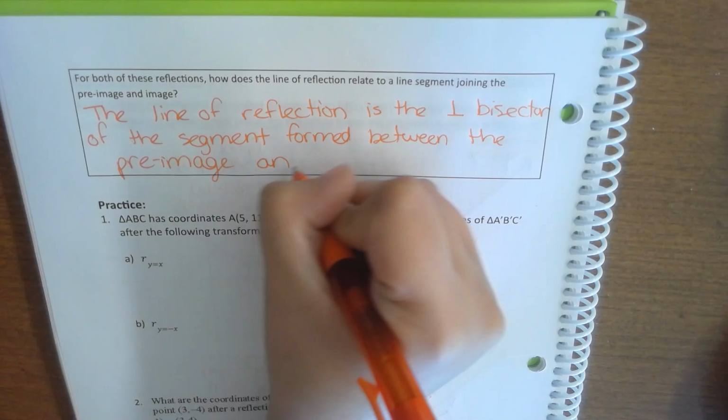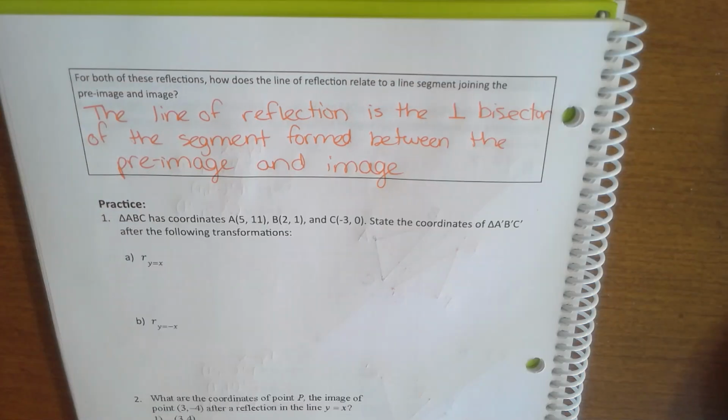It froze. Let's give it a second to catch up there. The line of reflection is the perpendicular bisector of the segment formed between the pre-image and image.